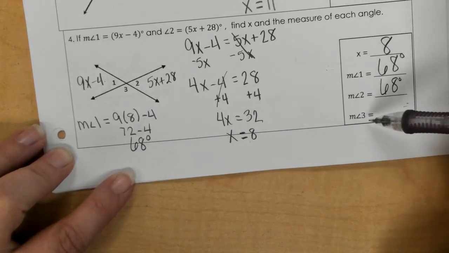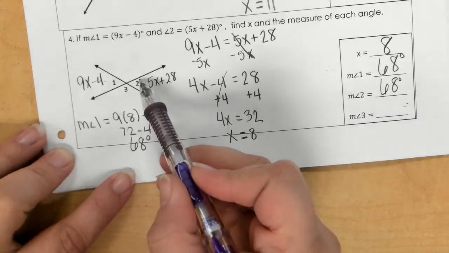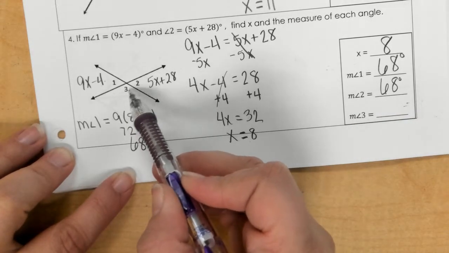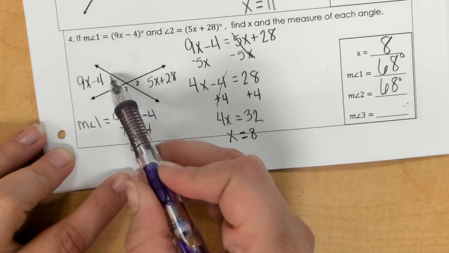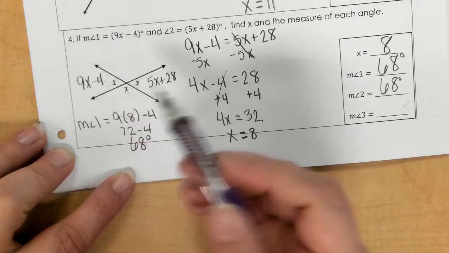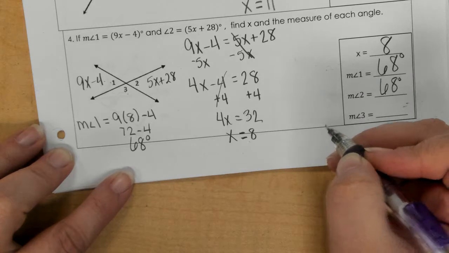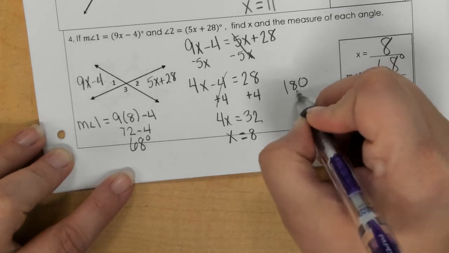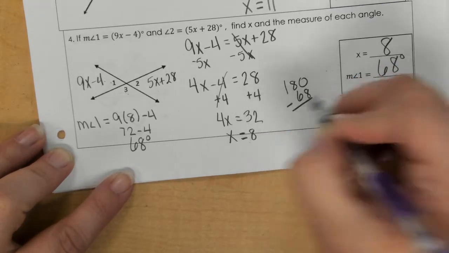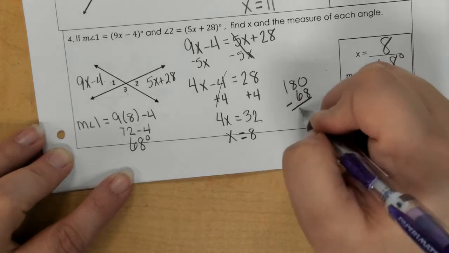But to get angle 3, if I look at it this way, that's supplementary. That plus that would equal 180, or this plus this would equal 180, either way. So for angle 3, take 180 minus 68 and get 112.